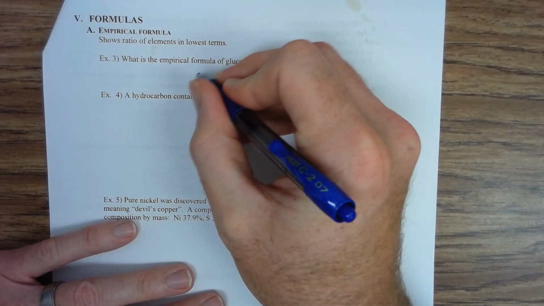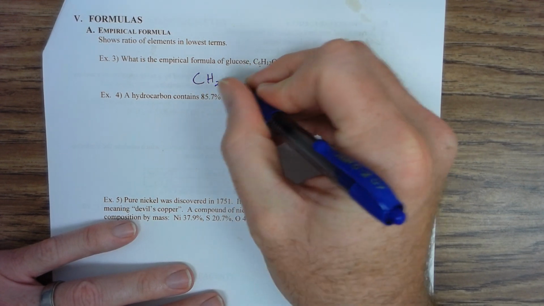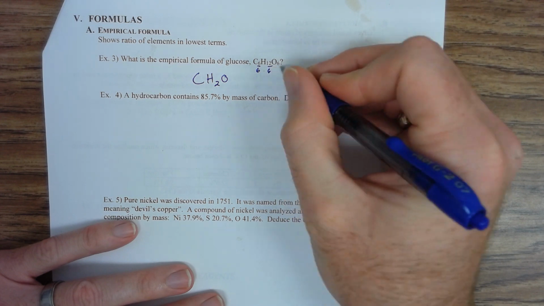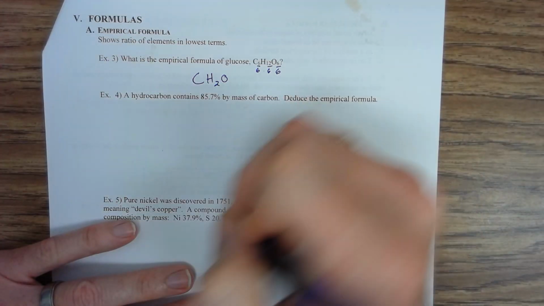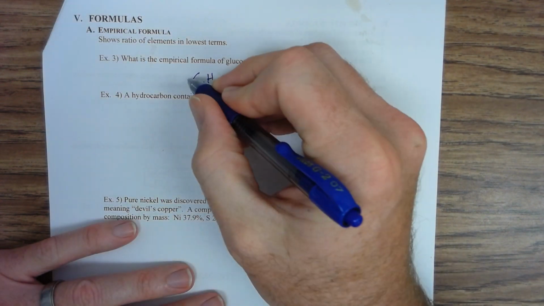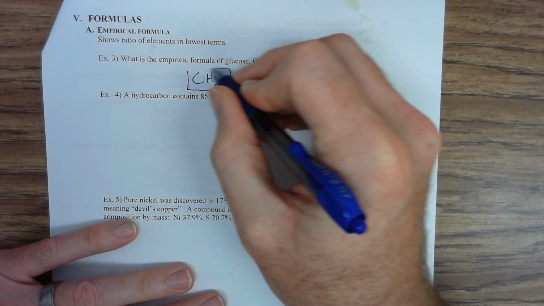Did I say that right? Least common multiple? Yeah, or the greatest multiple, because if you divide them by 2, you won't get the empirical formula. That's the empirical formula of glucose right there.